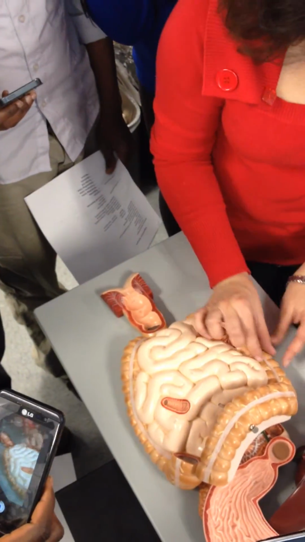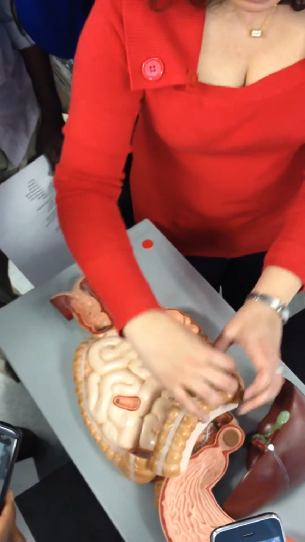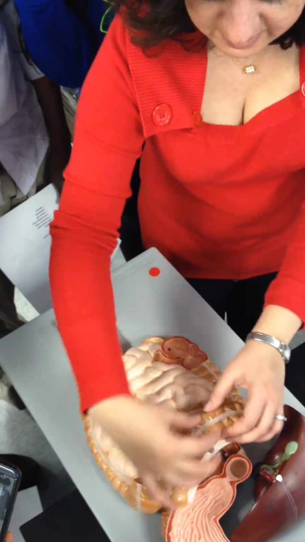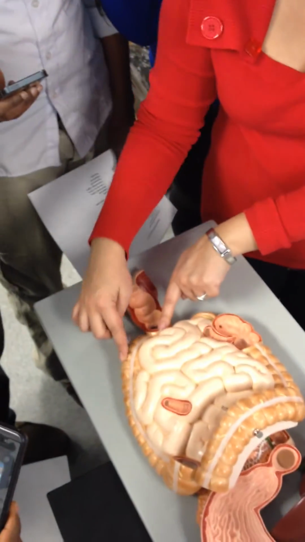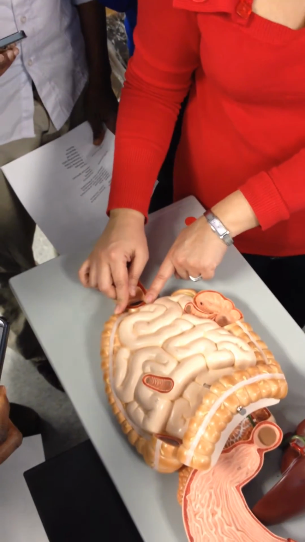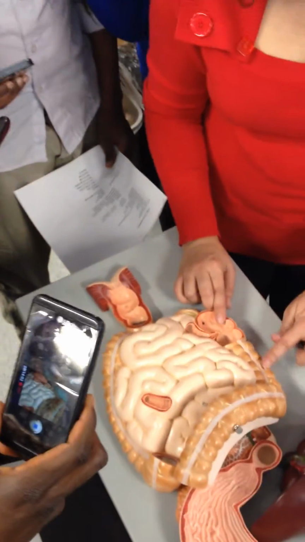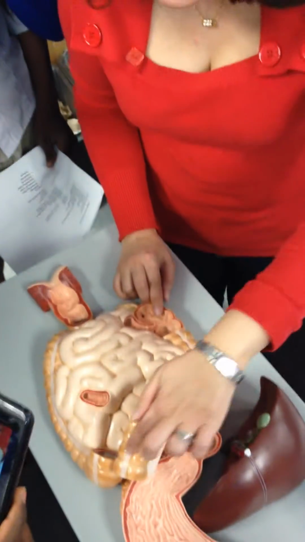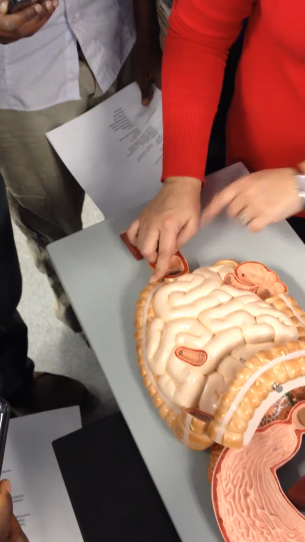The first part of the colon, which goes up, is called ascending colon. The transverse part, the part that I couldn't fix here, is called transverse colon. When it goes down, it's called descending colon. And at the end, when it connects to the rectum here, we call it sigmoid colon, right? So one more time. Cecum, ascending colon, transverse colon, descending colon, sigmoid colon, right?